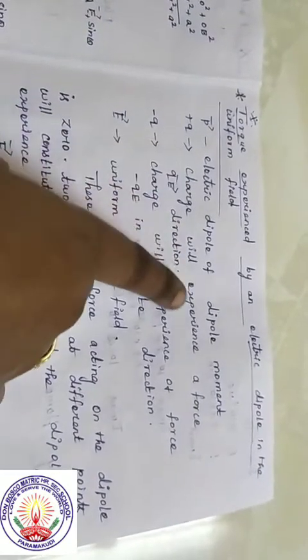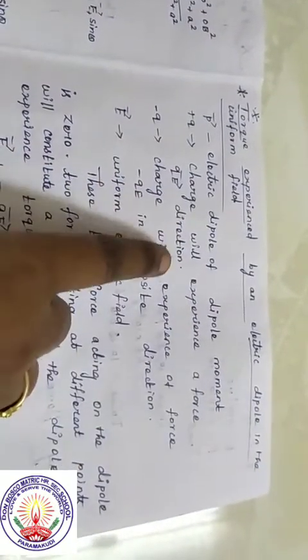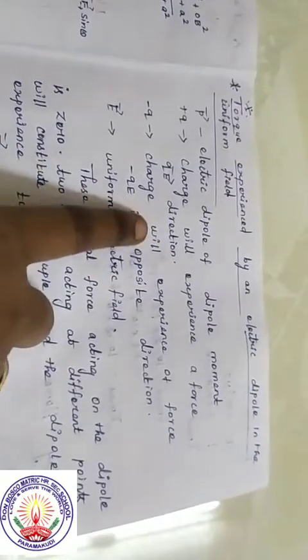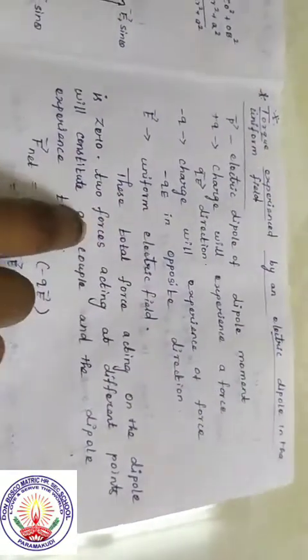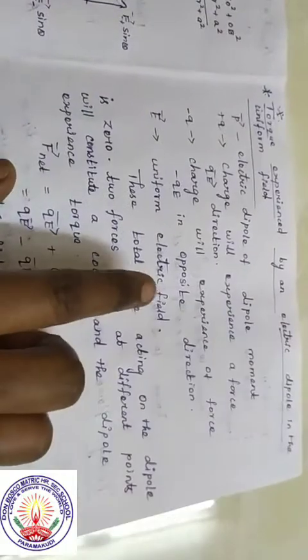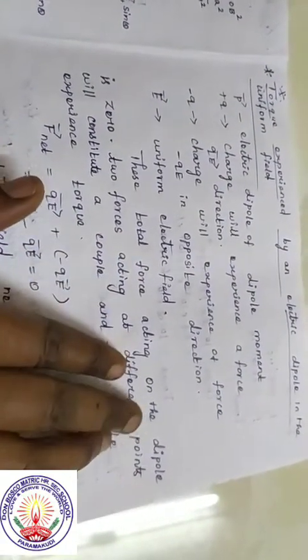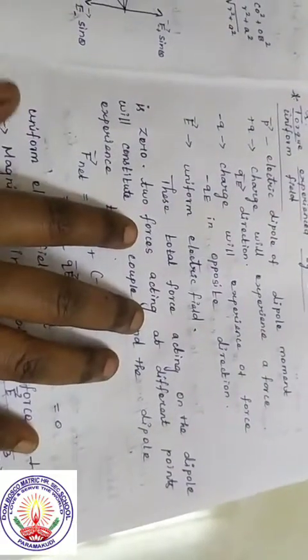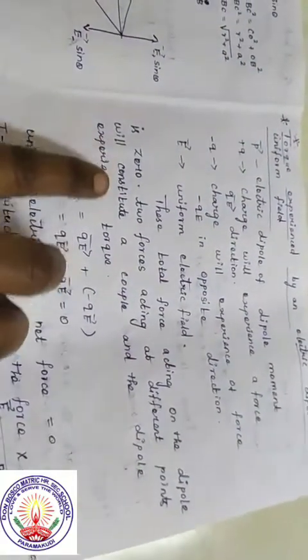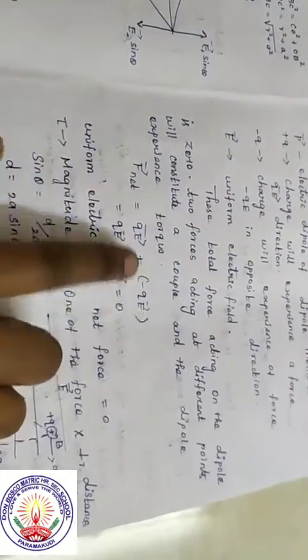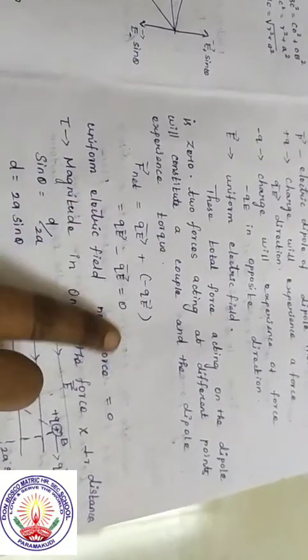Plus Q charge will experience a force QE in the direction of the field, and minus Q in the opposite direction, and E vector means the uniform electric field. So what is the definition? The total force acting on the dipole is 0. Two forces acting at different points will constitute a couple, and the dipole experiences torque. So what is the net force? Add these two terms, we get 0. So in a uniform electric field the net force is 0. Look at this diagram.